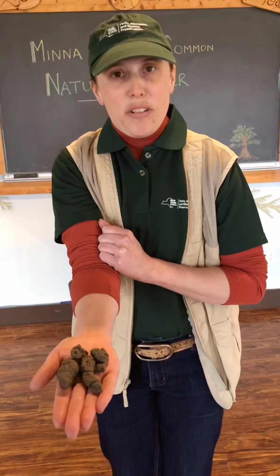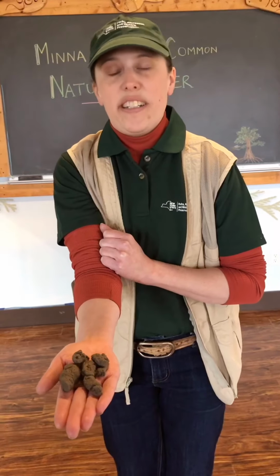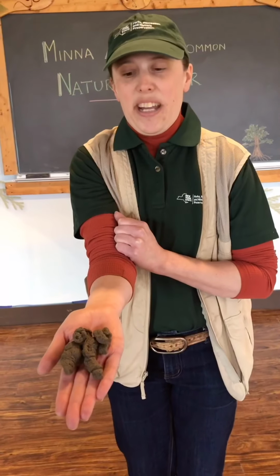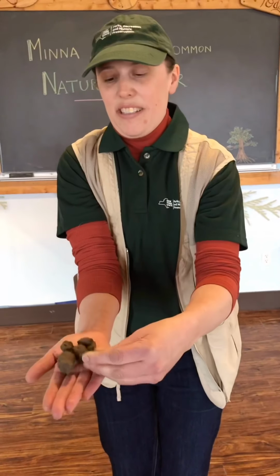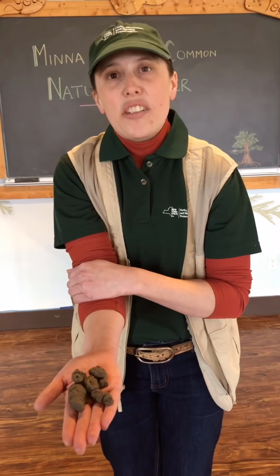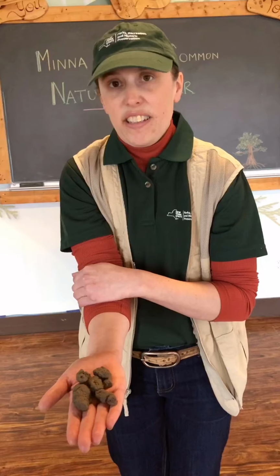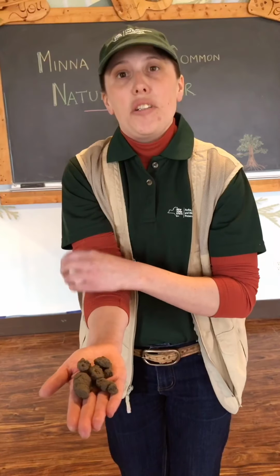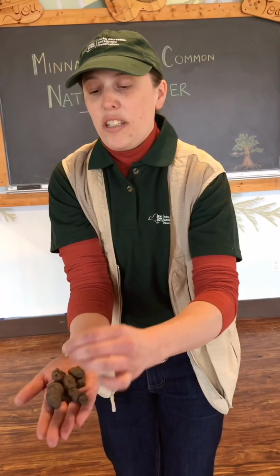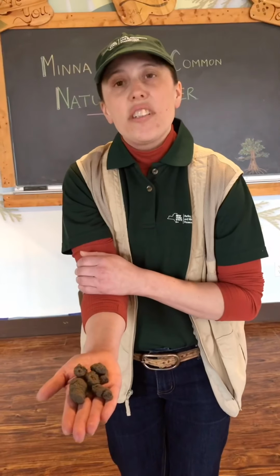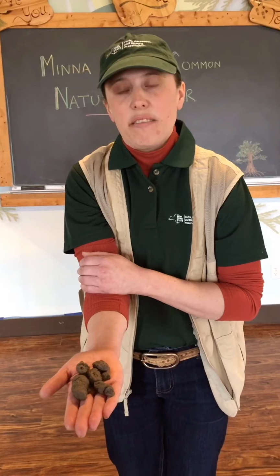Now don't worry, I know some of you are already freaking out because I've got scat in my hand. This is rubber. These are what's called replicas. If you actually had a real scat out in the woods and you took a nice firm stick and moved it apart, you could see what the animal was eating.